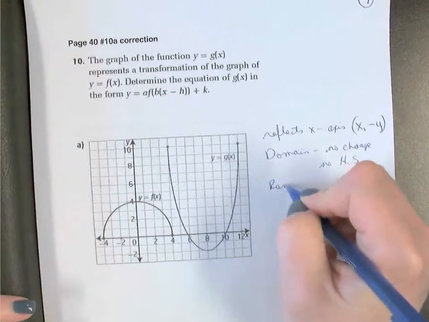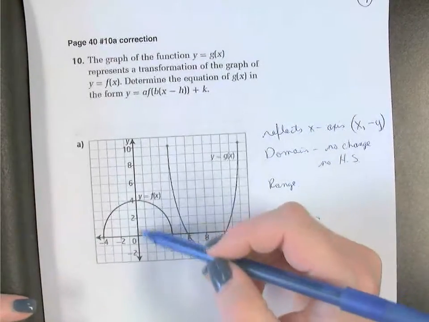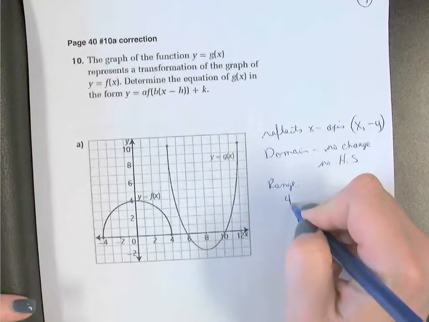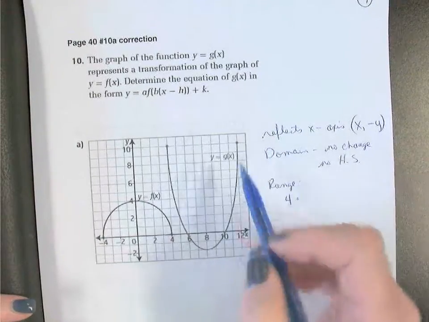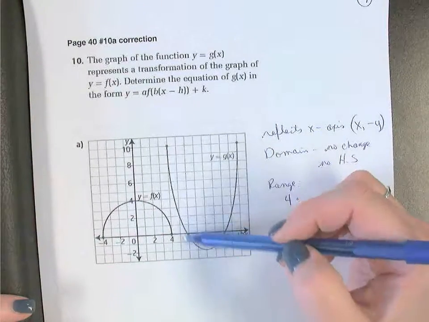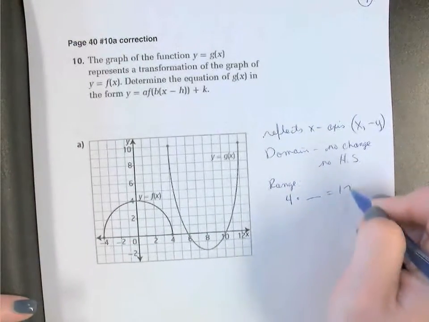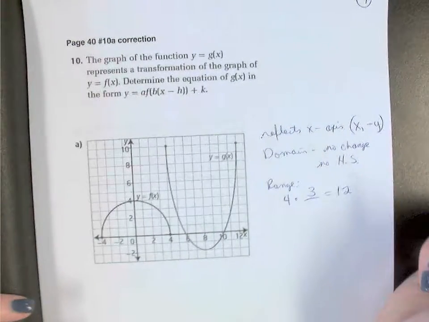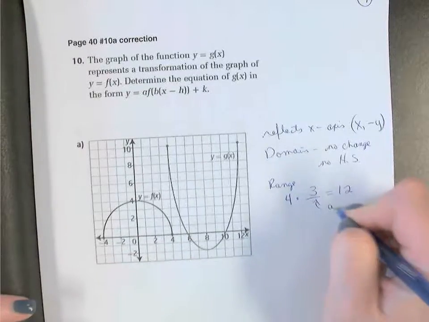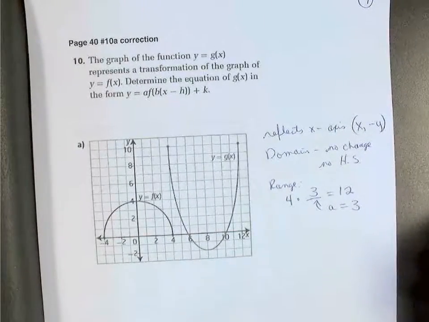Now I'm going to look at my range. For my range, we have 4 units, so it goes from 4 to, if we take a look here, 10, 2, so it goes to 12. So 4 times what is going to give me the change of 12? So we can see that the 3 goes in there. That tells me my A value is 3.